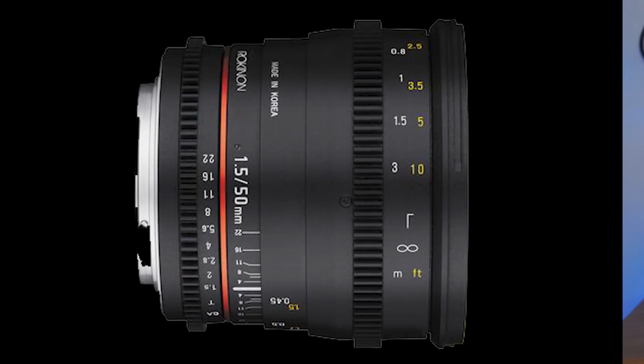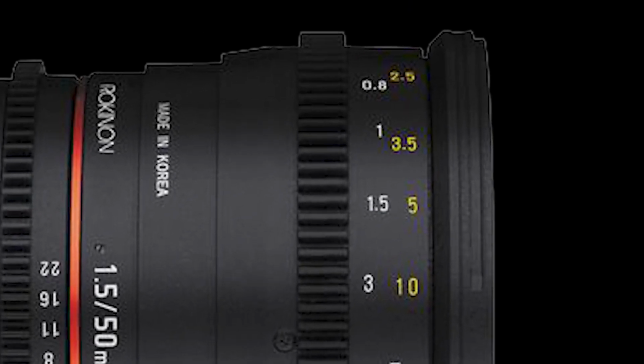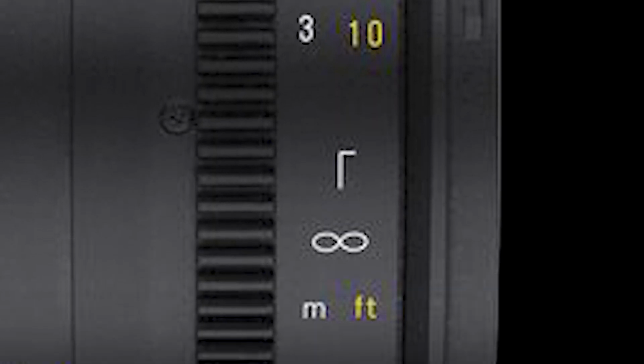Before we go into detail about macro filters, let's take a quick look at the lens. You'll see that on the focus ring of every lens, there's a minimum focusing distance at one end, and the other end is usually an infinity symbol.